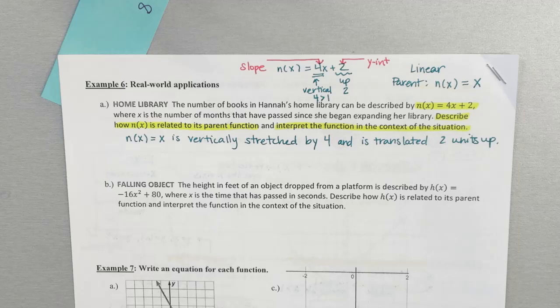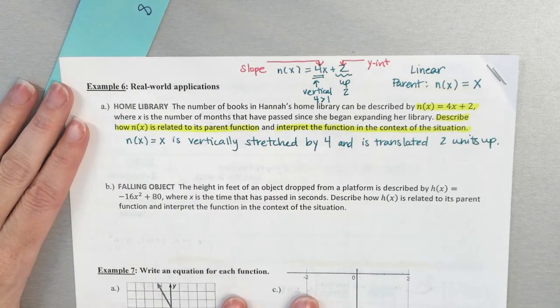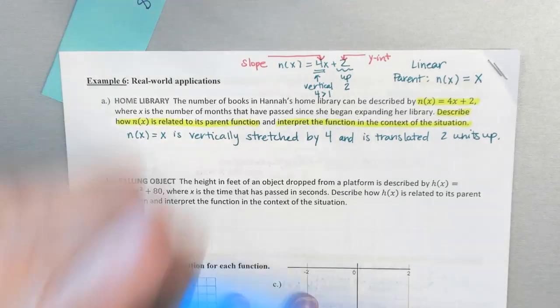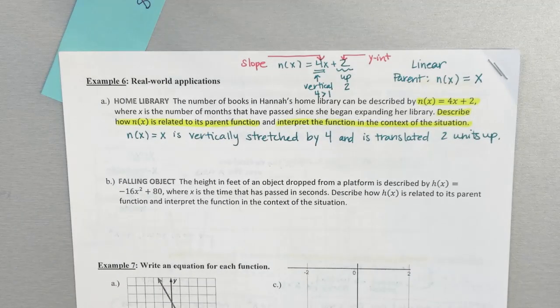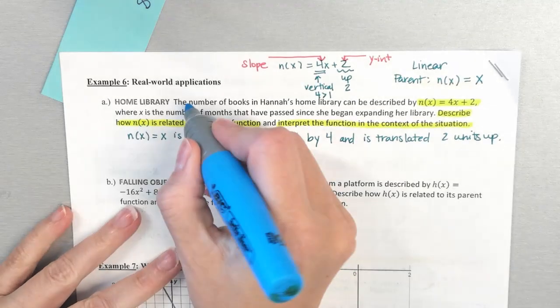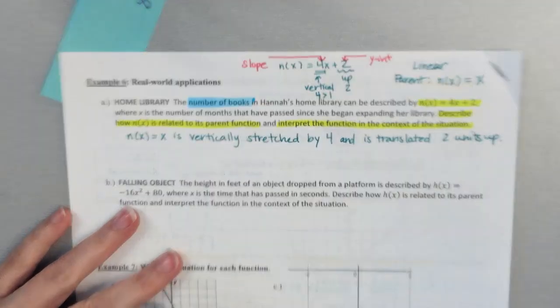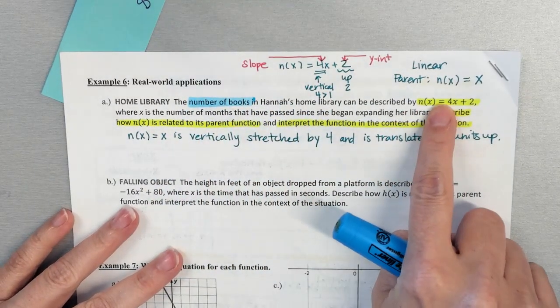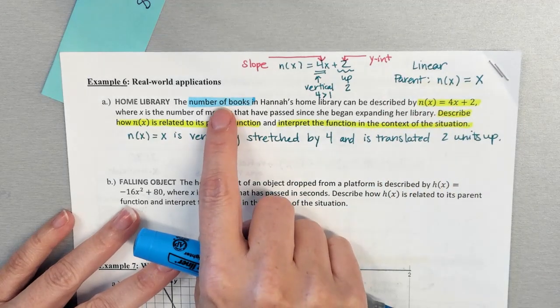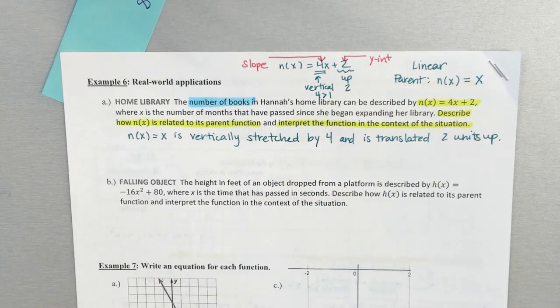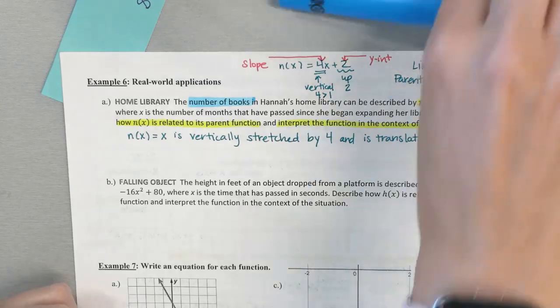So that means, in this case, let's go back and reread this so we know what the situation is. So we have Hannah's home library, and they talk about the number of books in her home library can be described by this. So this is your output, the number of books, and your input is x.